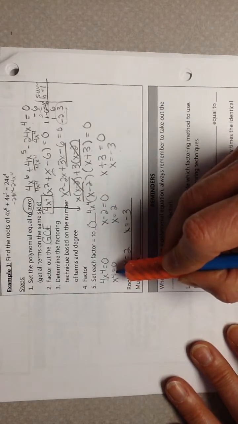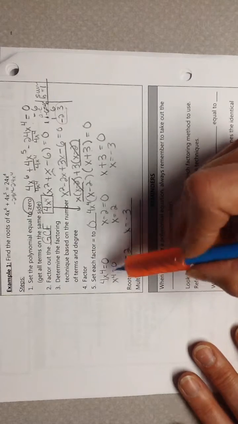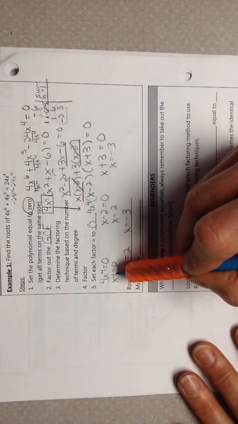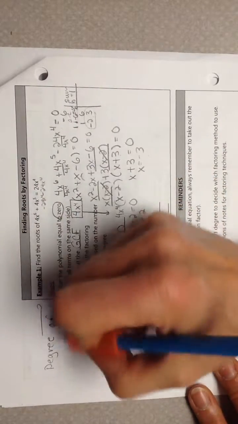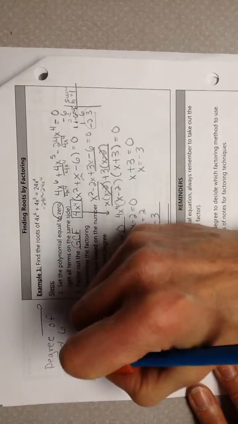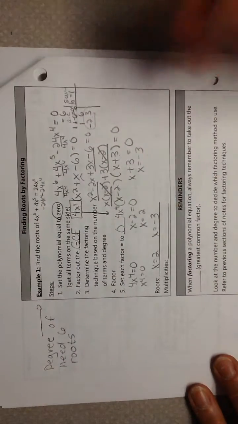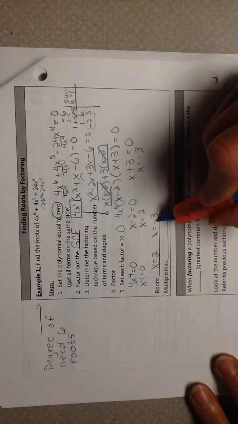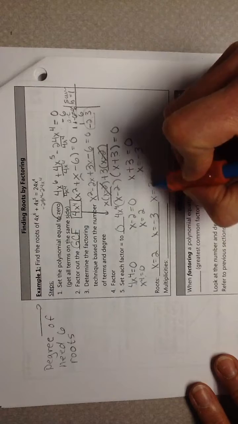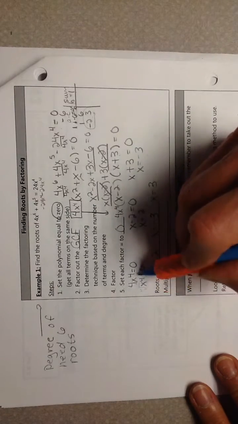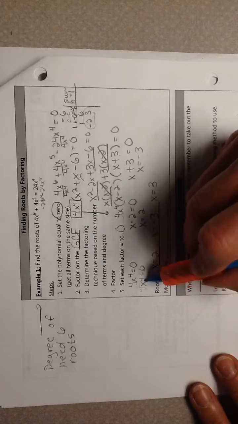Now I have x to the 4th. That means I have 0 four different times. So we said that the degree tells you how many roots you should have. My degree here is, let's go here, it's a degree of 6, so you need 6 roots. Okay, so here are 2, and this means that I have 0 four times. If we would take the 4th root of this on both sides, we would still get 0, but that's saying that there are 4 zeros.